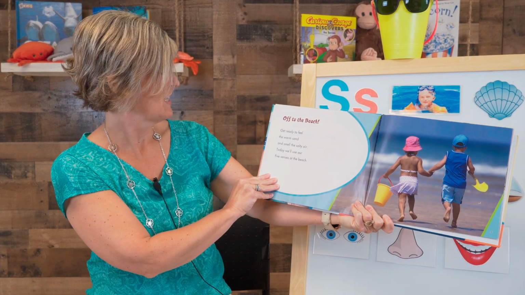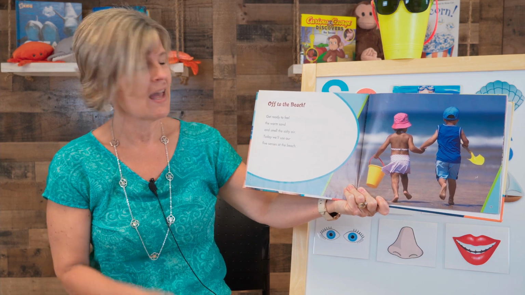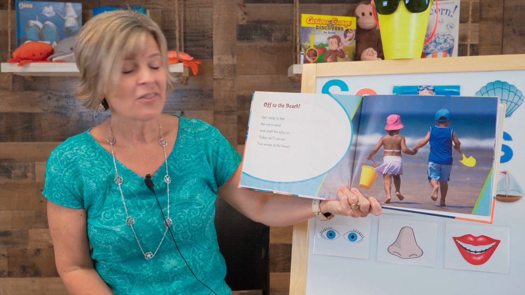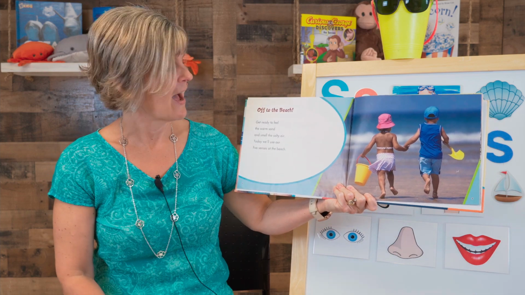Off to the beach. Get ready to feel the warm sand and smell the salty air. Today we will use our 5 senses at the beach.